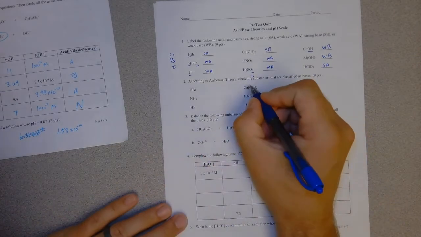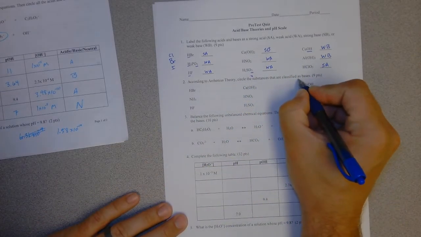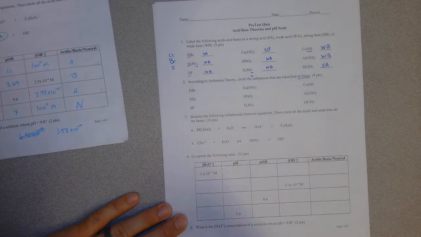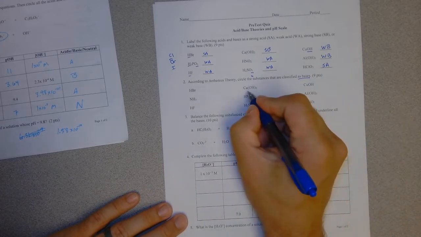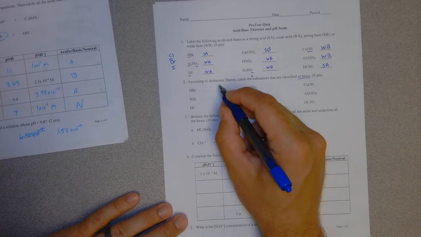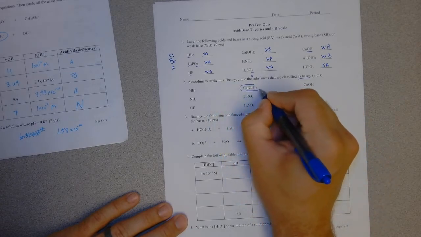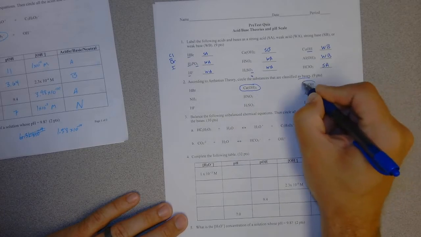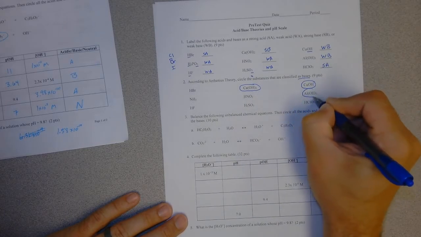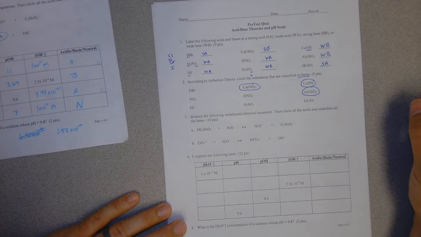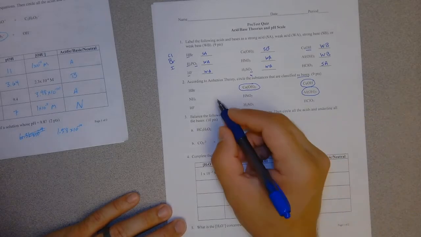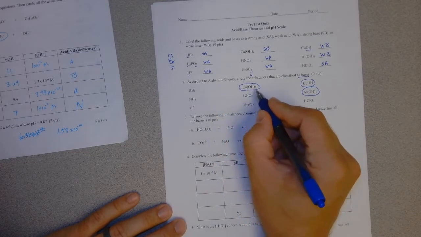According to Arrhenius theory, circle which is classified as a base. So we're looking for all of your bases. An Arrhenius base and a Bronsted-Lowry base, even though Bronsted-Lowry has increased what we know as a base, they still include all of these, just like the acids. Now, because this is an Arrhenius, we're only looking for the ones with OH in them.